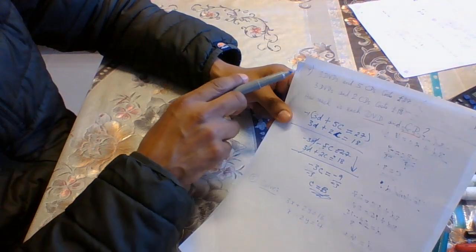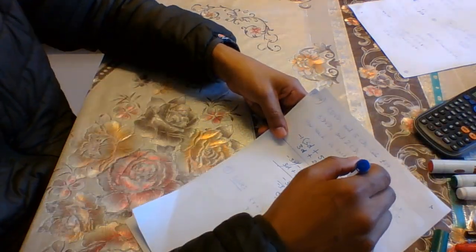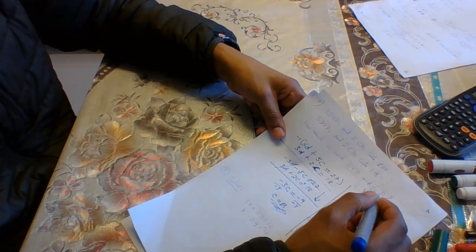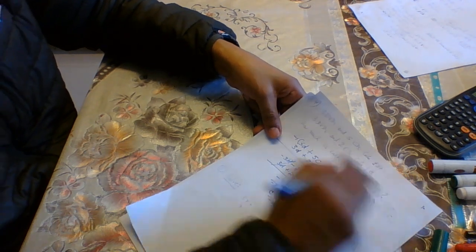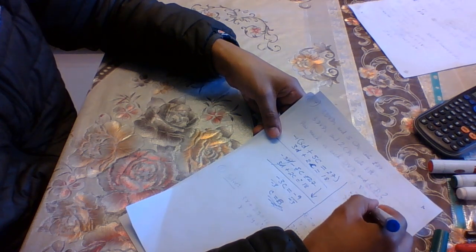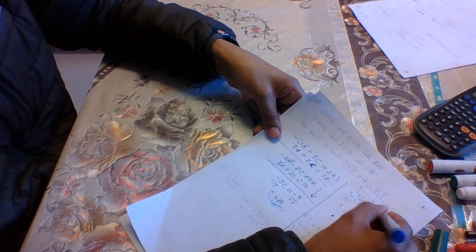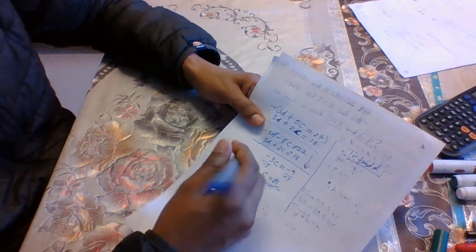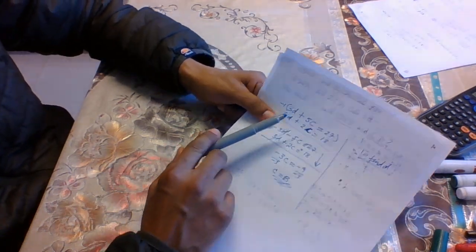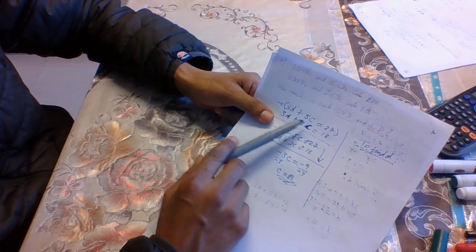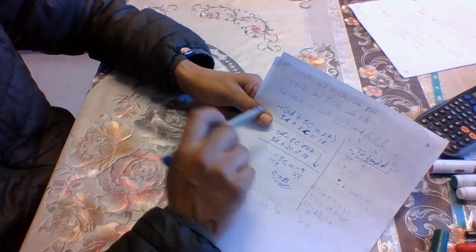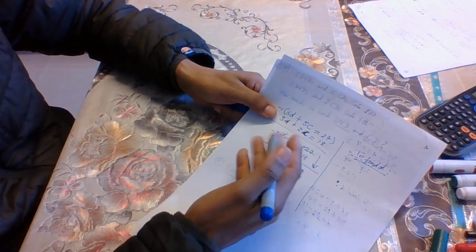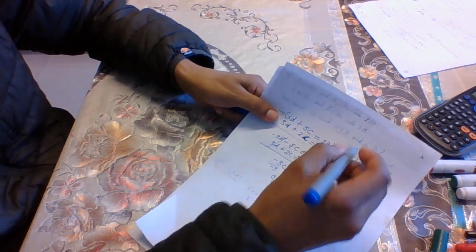Now let's find D. To find the cost of 1 DVD, what we do is we pick one of the equations, either this one or that one. So let's take the second one. I can take any of these two, so let's take the second one.